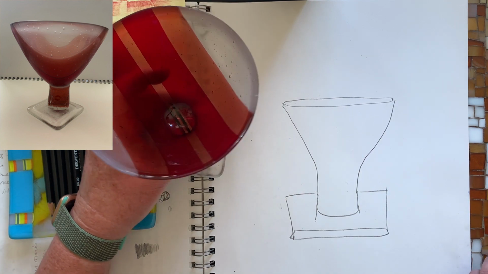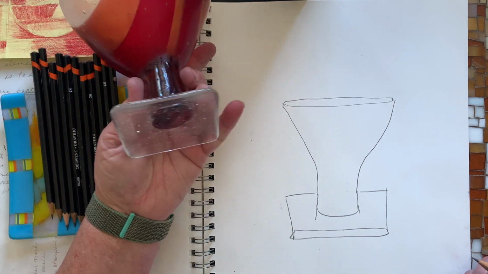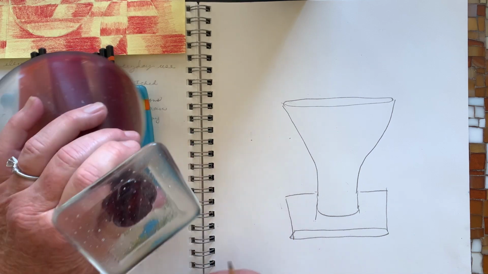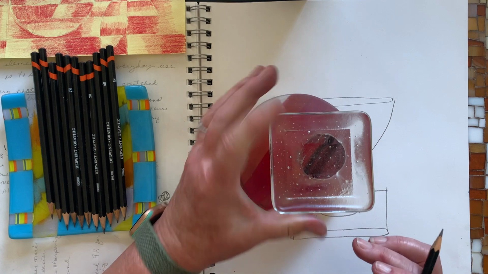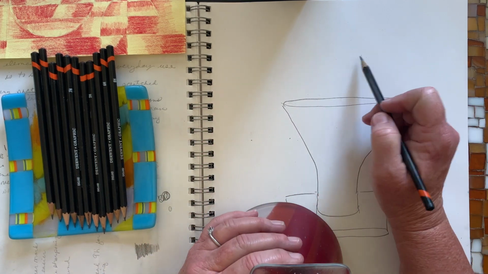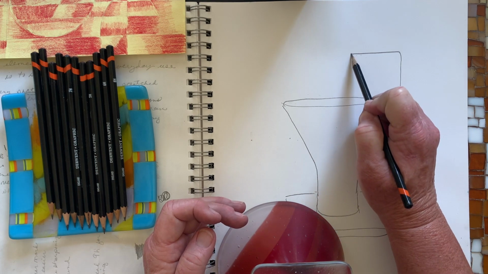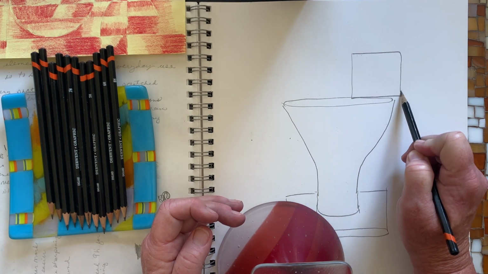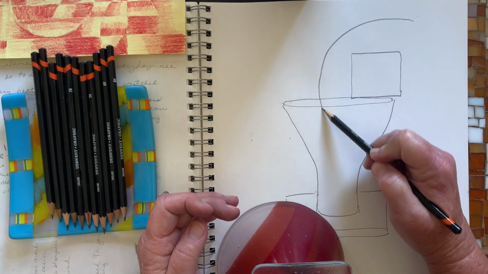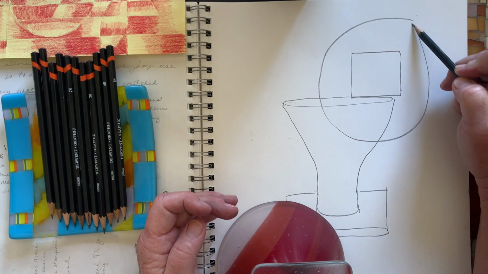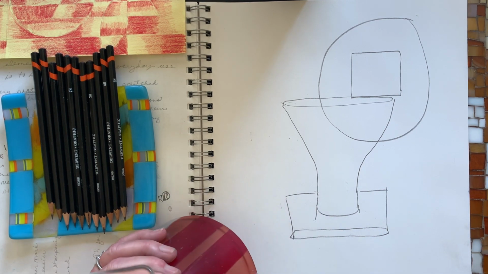Now maybe I need to walk around it and try a different perspective. How about if I went from the bottom, looking at the bottom, just like this? I would be seeing a bottom, a nice big square, and a top. Okay, let's get a different perspective.